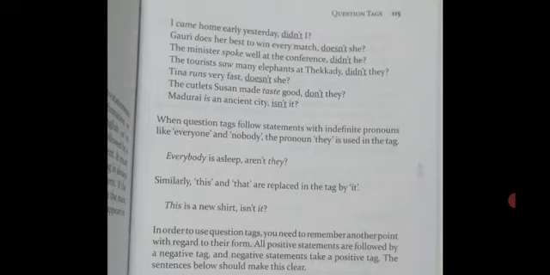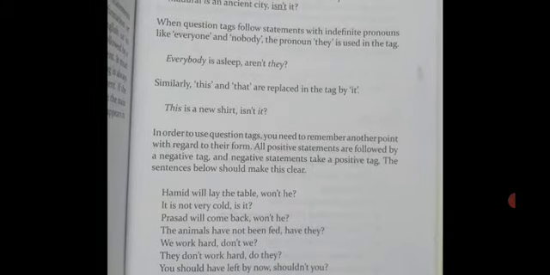Similarly, this and that are replaced in the tag by it. This is a new shirt, isn't it? Remember, this and that are replaced in the tag by it. So this is all about question tag.